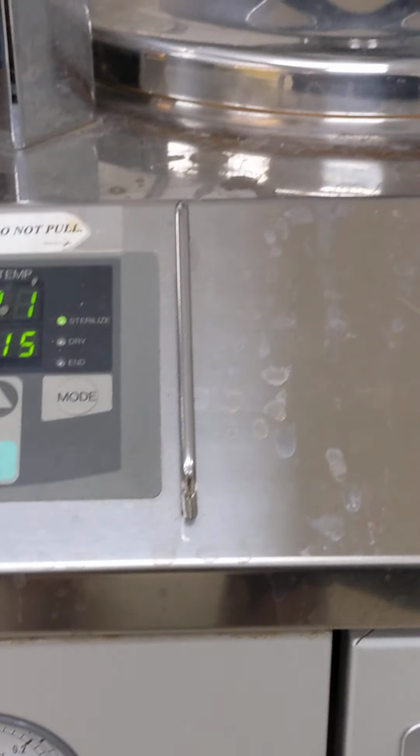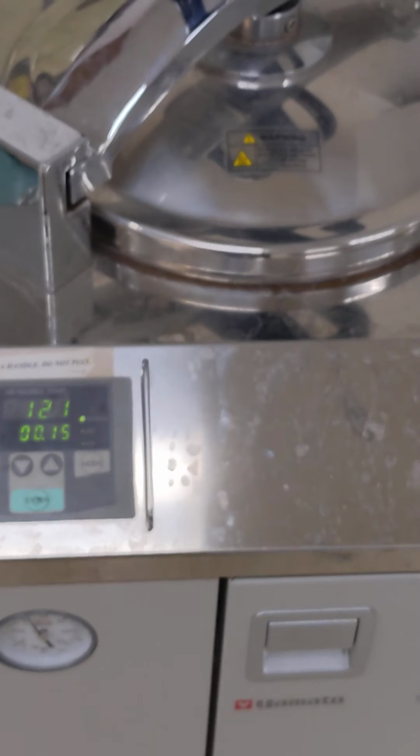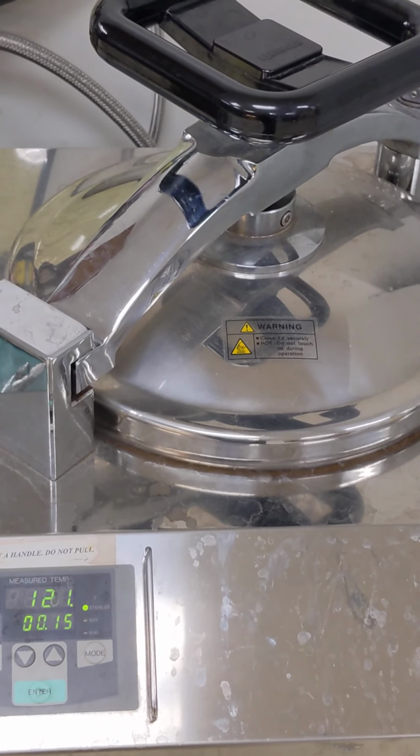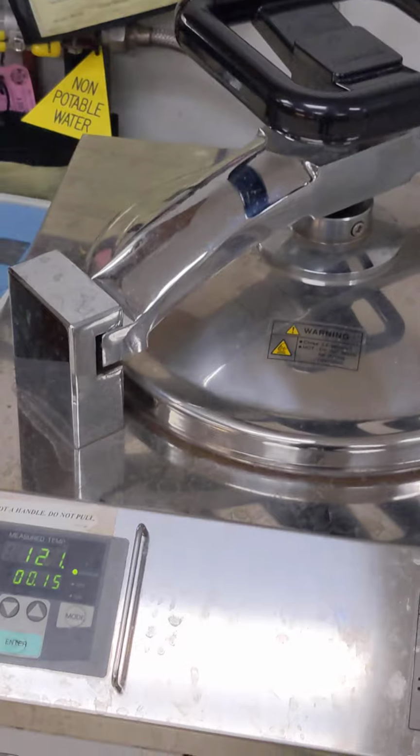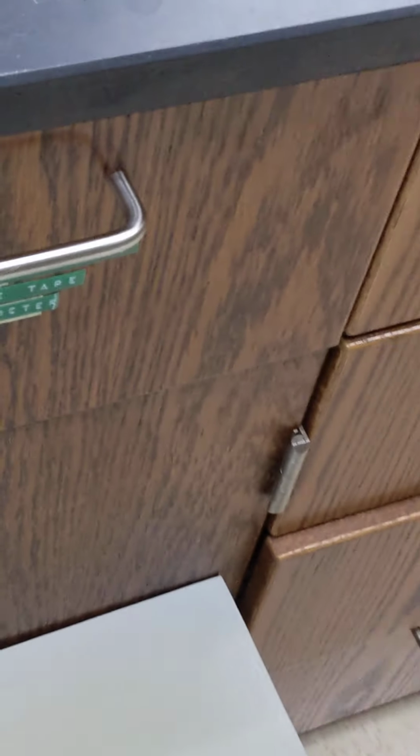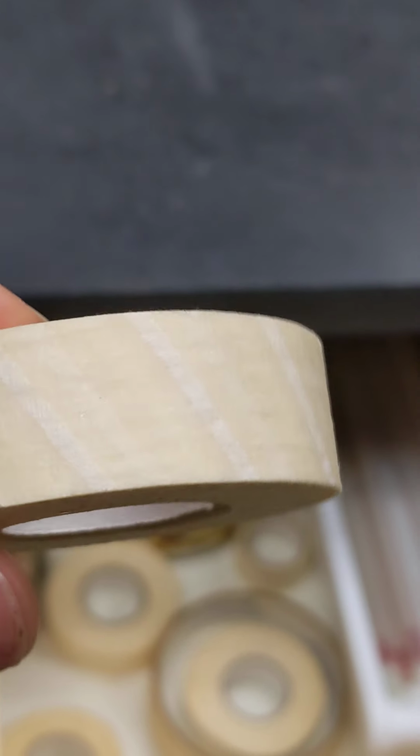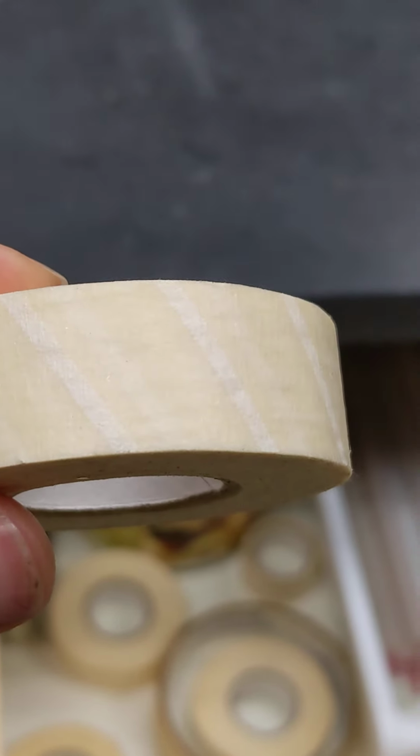Inside of this is a flask of media that's being prepared. It's also got on top of it a piece of foil and a piece of autoclave tape. Autoclave tape is pretty darn nifty. It's one of the things that we can use to make sure the autoclave is working properly. The autoclave tape looks like this. It has a series of white stripes, and those white stripes turn black when we reach 121 degrees Celsius.